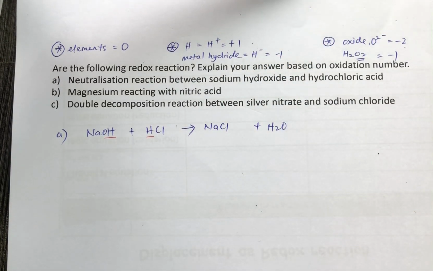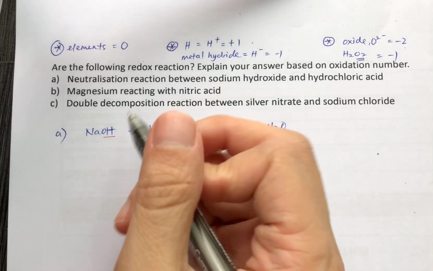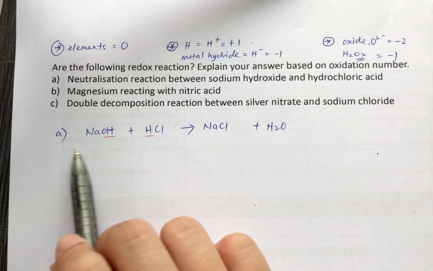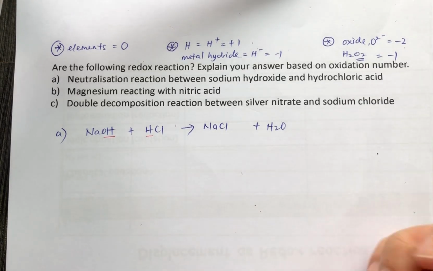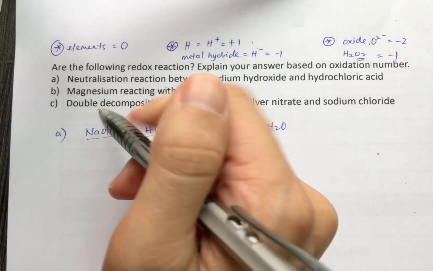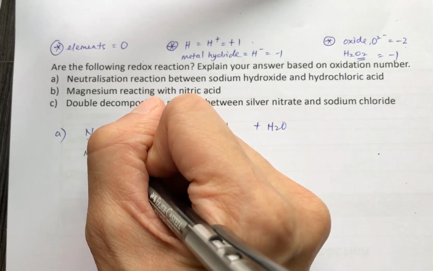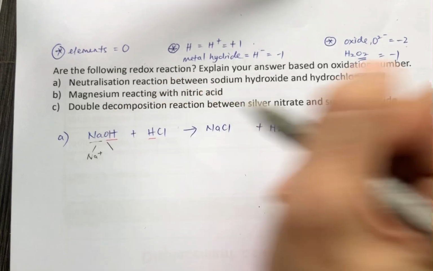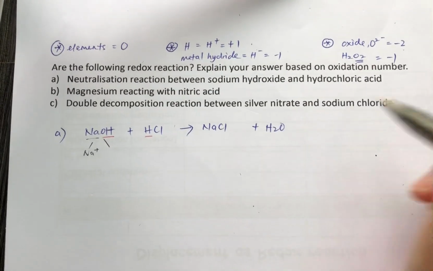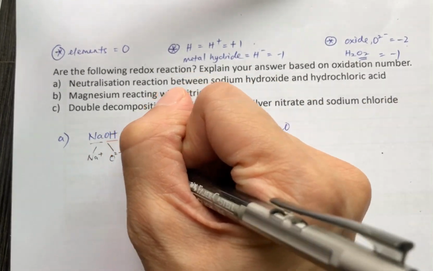So how do I analyze whether it's a redox or not? Now I'm going to check the oxidation number. Very simple. They are all compounds, so you have to split them into ions. This one is Na+. Oxygen in a compound is oxide, and oxide is always O2-.